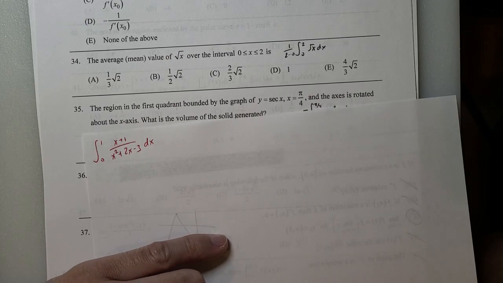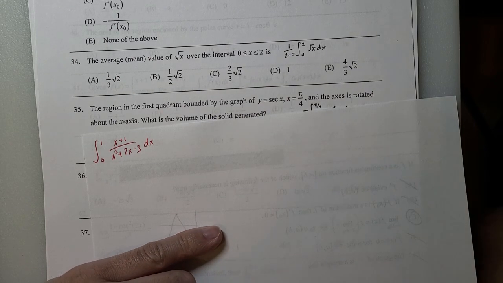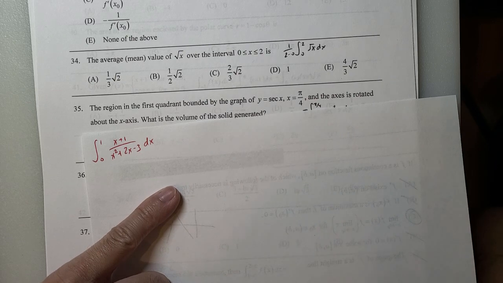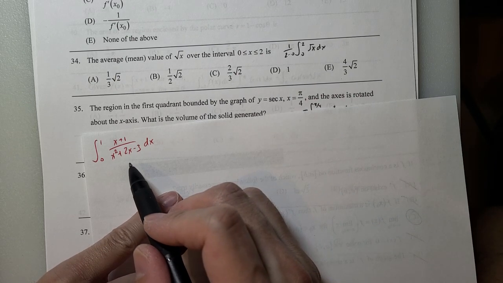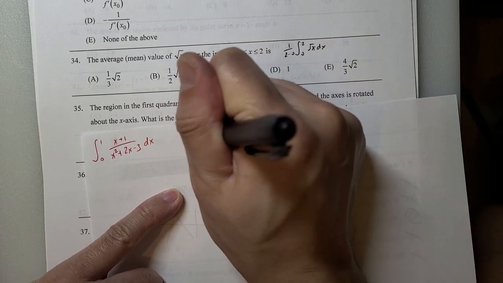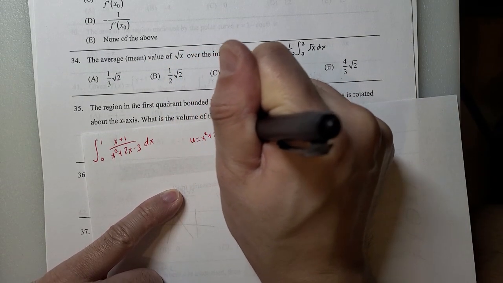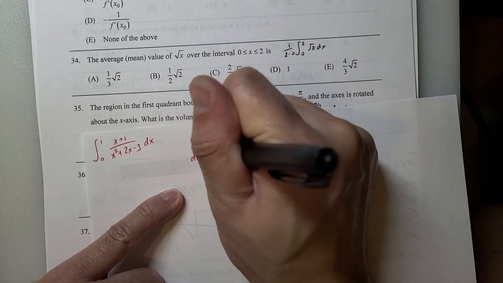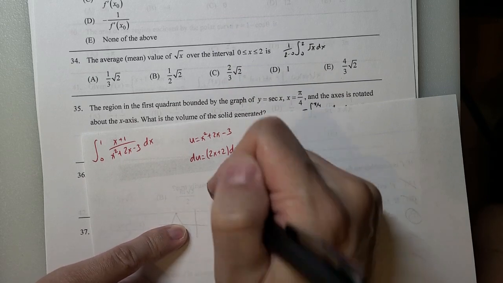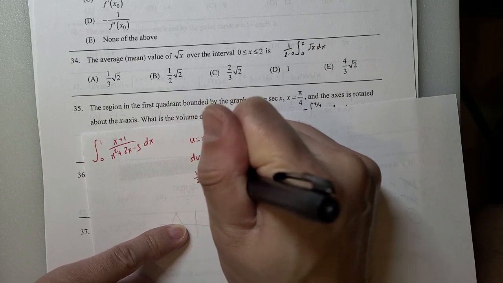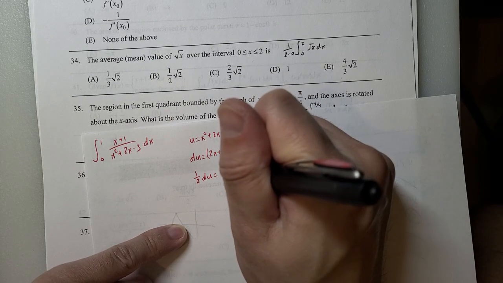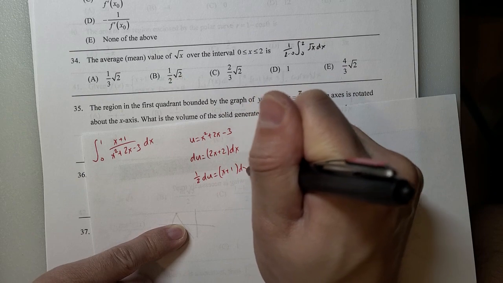No need for partial fraction decomposition. Never mind. So good thing I'm doing this live. Okay, so partial fraction decomposition might work. I don't know right now. Probably would, because you can factor the bottom. But I see that if we let u be x squared plus 2x minus 3, du would be 2x plus 2 times dx. Or we could write it as half du, if we multiply this by half, that would be x plus 1 dx.